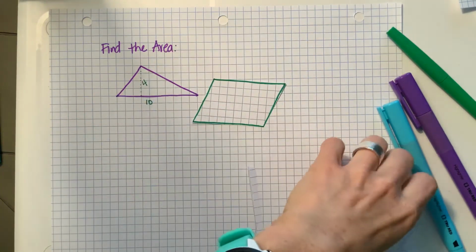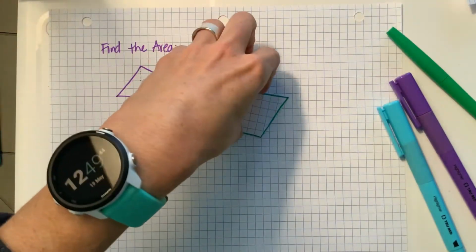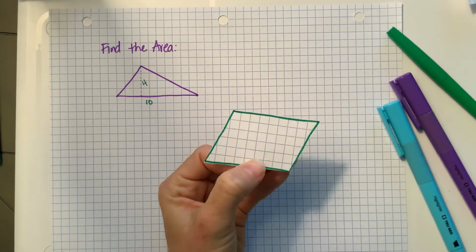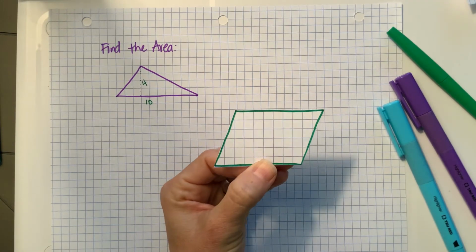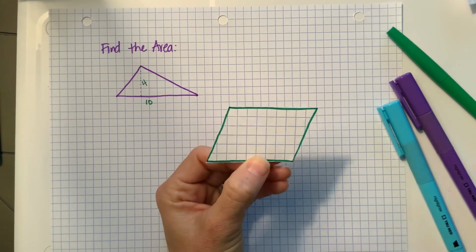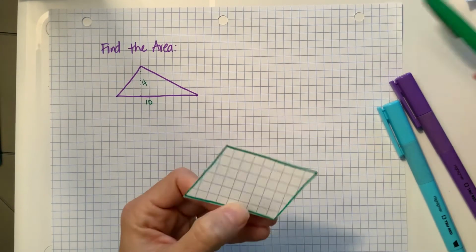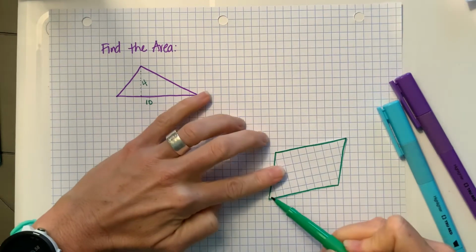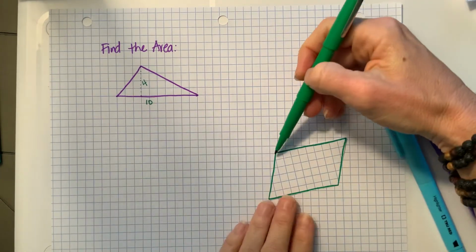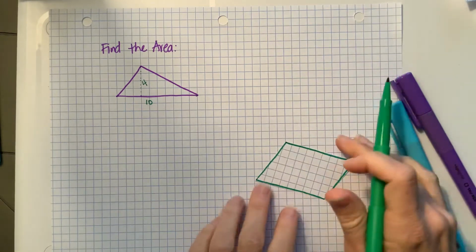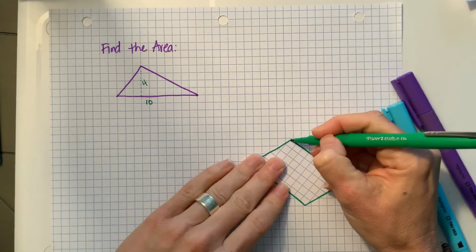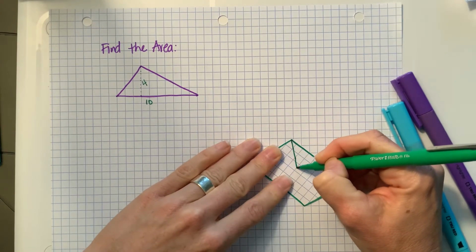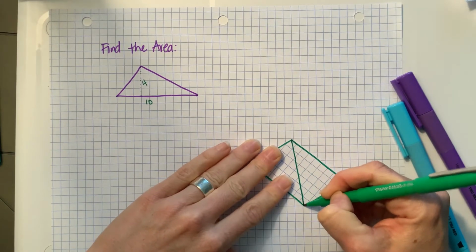Okay, so we now have a parallelogram. Okay, now the next step, what I'd like you to do is take your parallelogram, and I would like you to cut it in half to make 2 identical triangles. Now, the way you do that is that you cut it in half. You can do from corner to corner this way, or from corner to corner that way. I'm just gonna go this way because it looks a little bit more like my original triangle there, but it doesn't matter, it'll work either way.